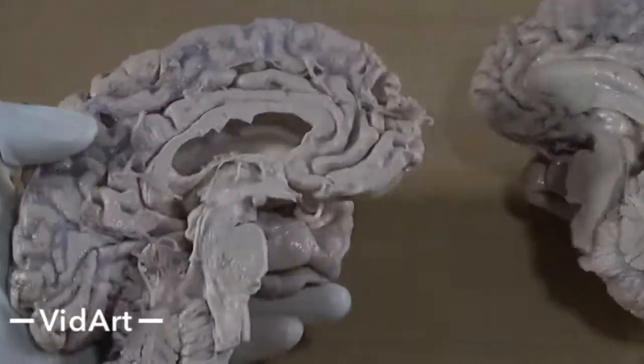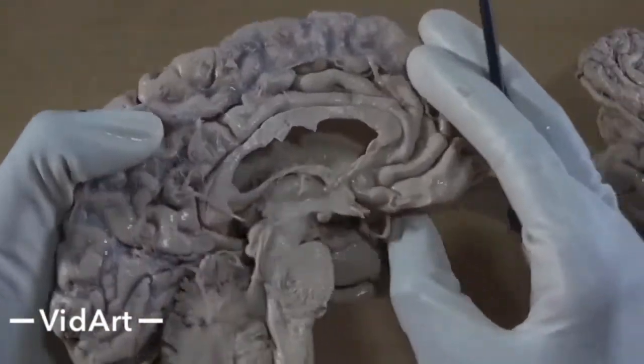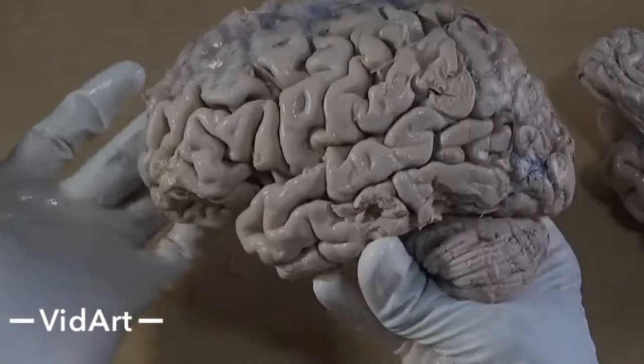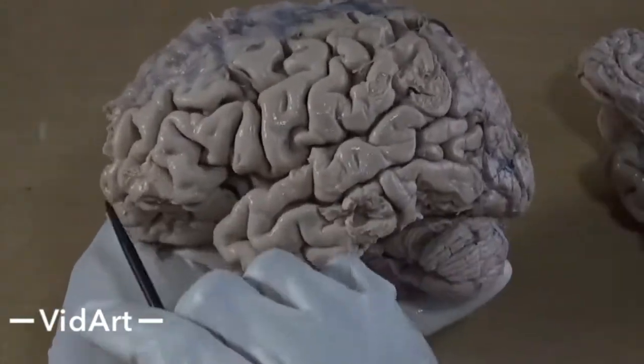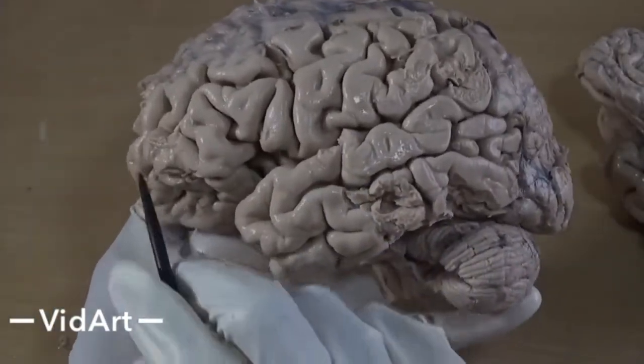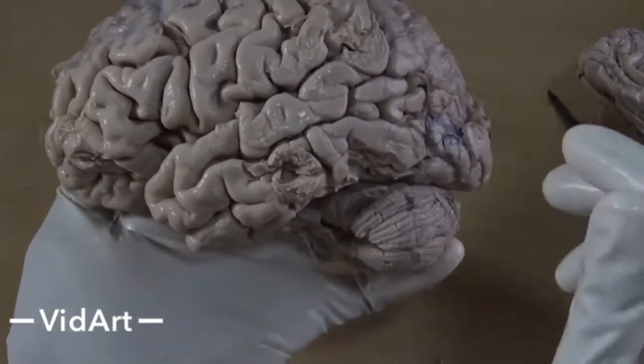So when we discuss the external features in an individual cerebral hemisphere, this is how it looks. And as we have discussed, there are three poles: frontal, temporal, and occipital. Now you can clearly make out that the frontal pole is more or less rounded and the occipital pole is more or less pointed.